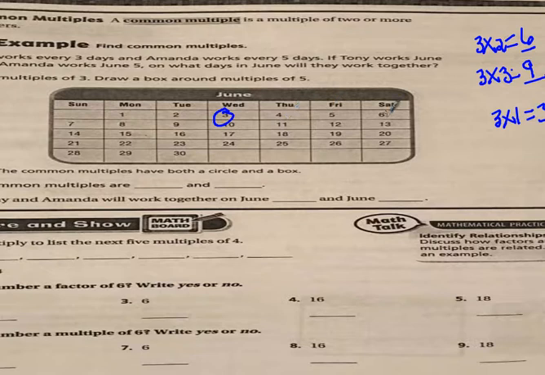Okay, 6, 9, 12, 15, 18, 21, 7 times 3, 24, 3 times 8, 3 times 9 is 27, and 30. 3 times 10 is 30. Okay, so those are all the multiples of 3.